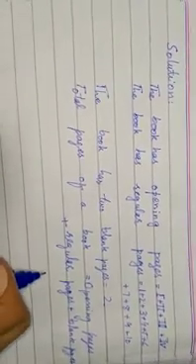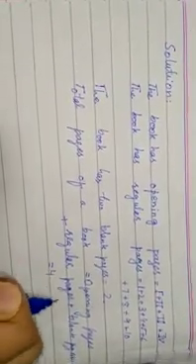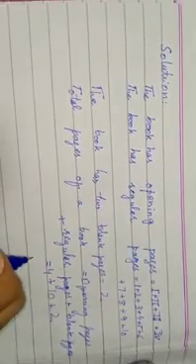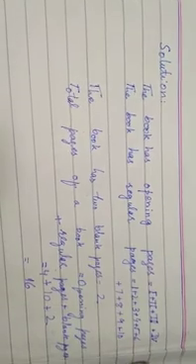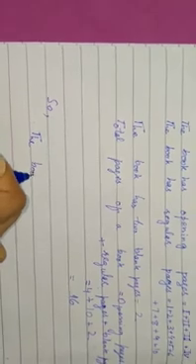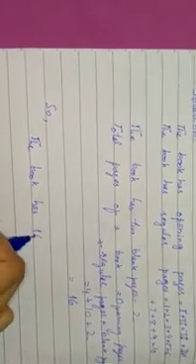Now opening pages are 4, regular pages are 10 and 2 blank pages. Now we will add 10 plus 4, 14, 14 plus 2, 16. So the total pages are 16. So we will write here the book has 16 pages.